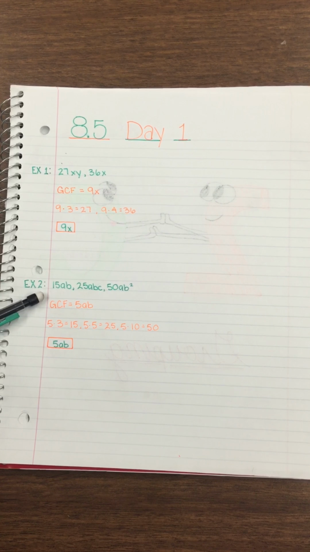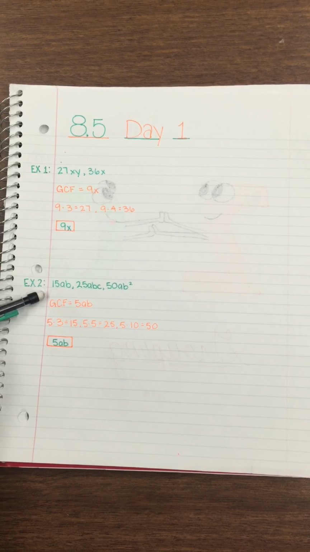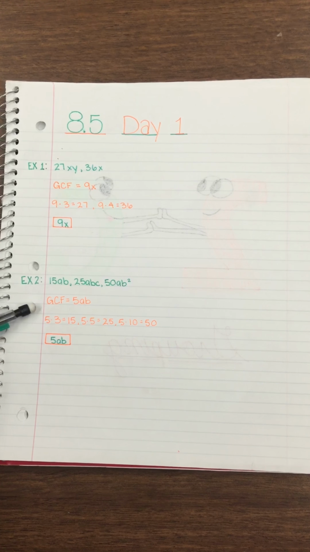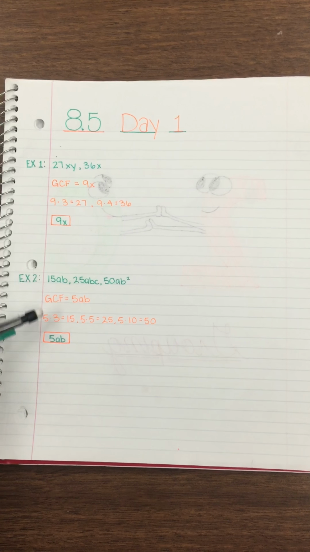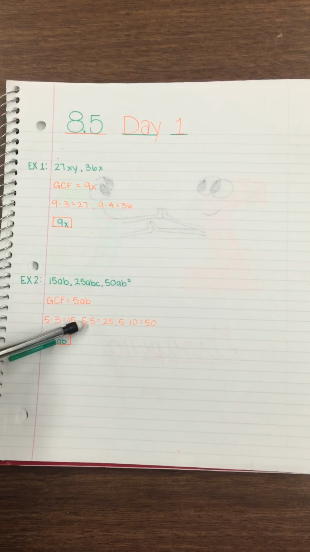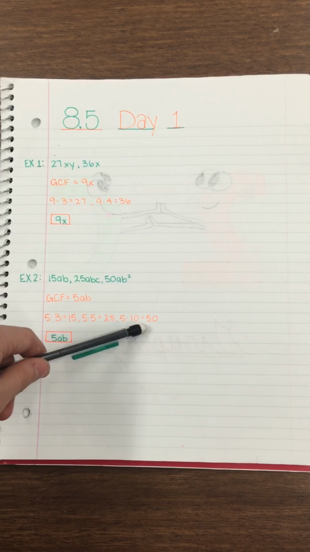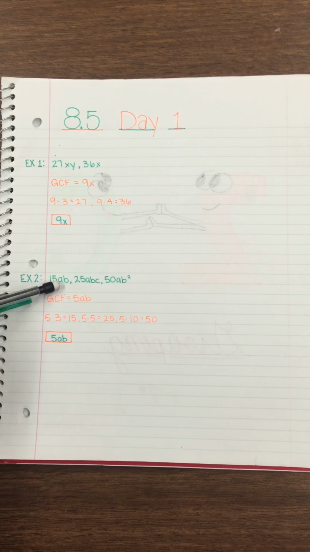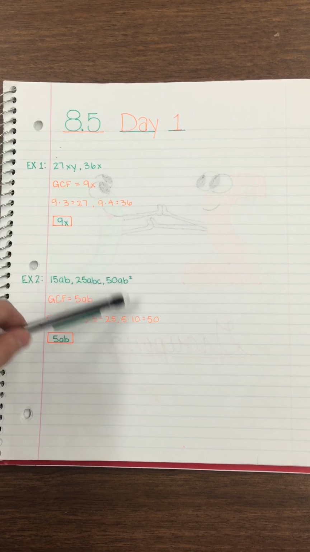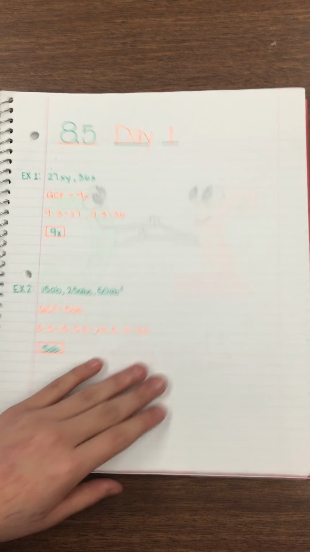Our second example is 15ab, 25abc, and 50ab to the second power. The GCF is 5ab because 5 times 3 equals 15, 5 times 5 equals 25, and 5 times 10 is 50. And plus they all have ab, so the answer is 5ab.